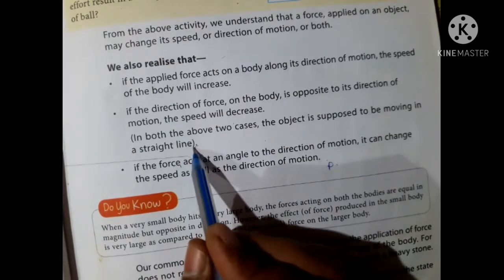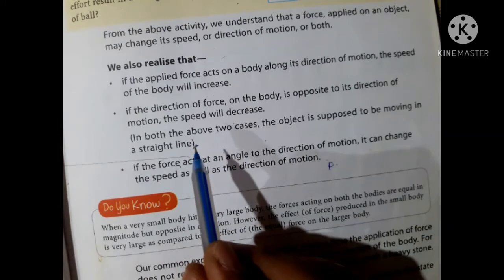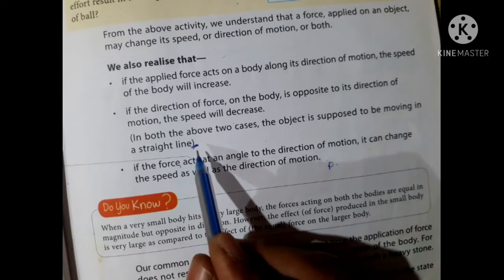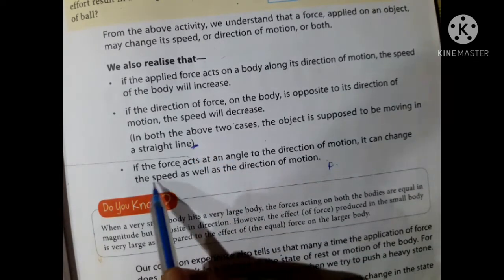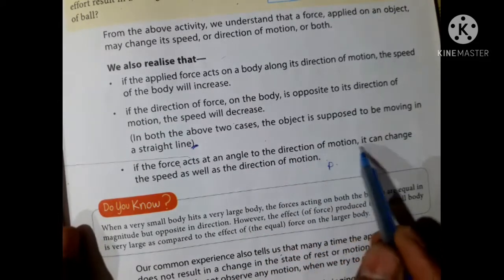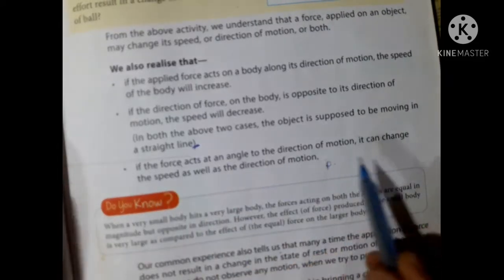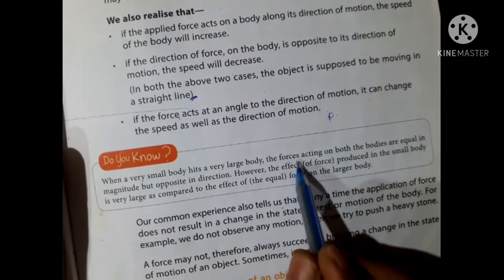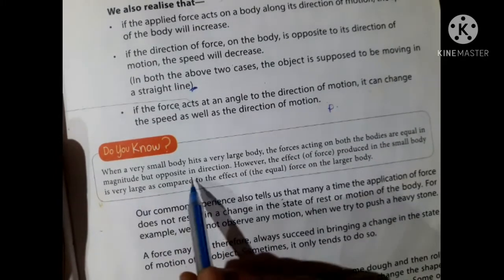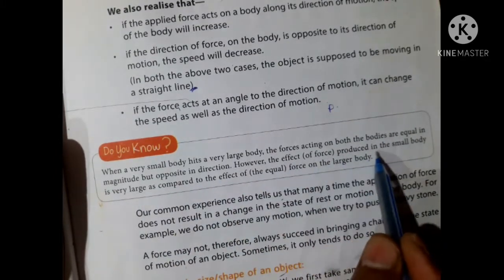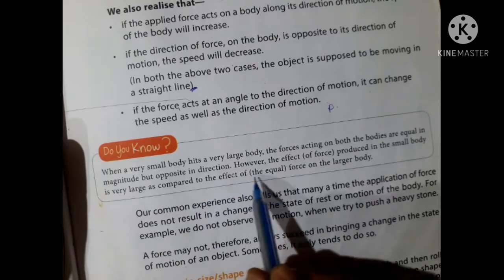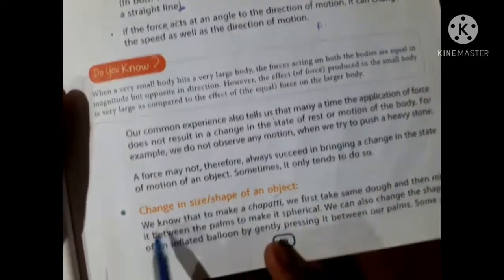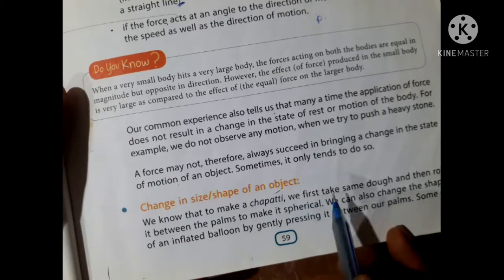Here you should know this thing. Force is a vector quantity. But what is vector or scalar? You should study all these things in class 9. If the force acts at an angle to the direction of motion, it can change the speed as well as the direction of motion. When a very small body hits a very large body, the forces acting on both the bodies are equal in magnitude but opposite in direction. However, the effect of force produced in the small body is very large as compared to the effect of force on the larger body. Now next effect: change in size or shape of an object.